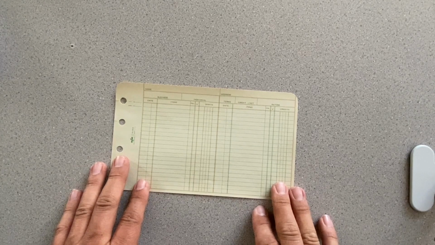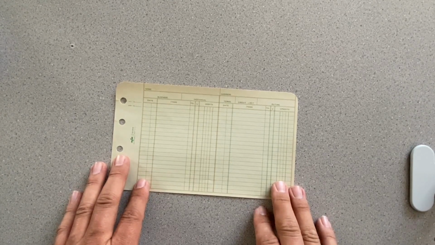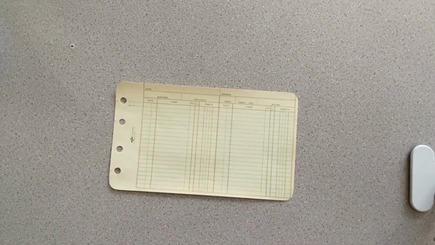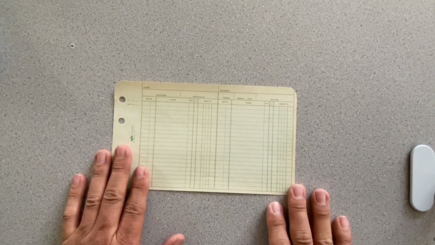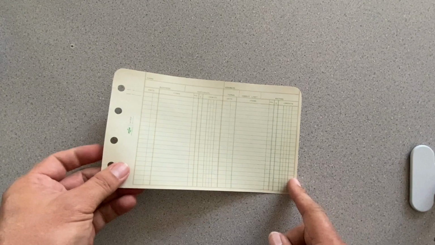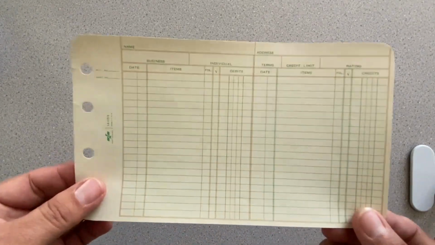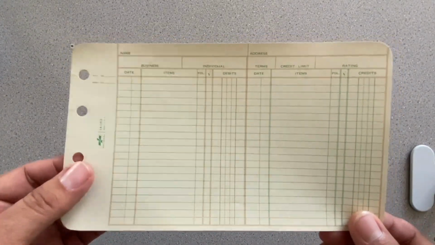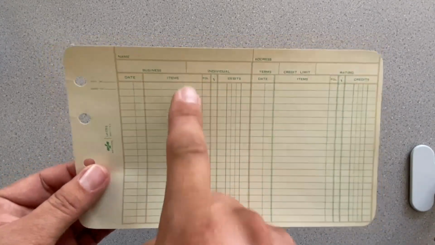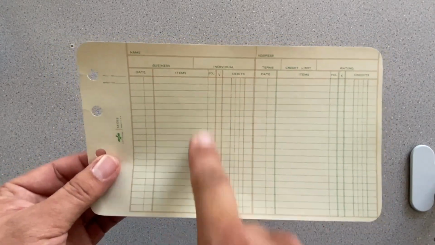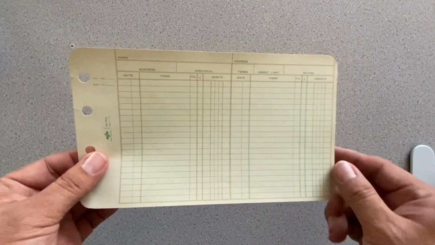I also have this miniature piece of ledger paper. This isn't authentic. This isn't anything that's antique or really anything of value, but it is pretty representative of paper that would have been used to keep dates, times, names, whatever was on this.